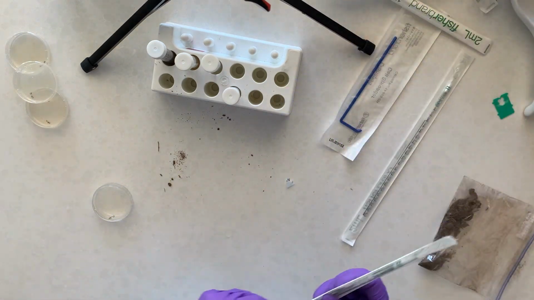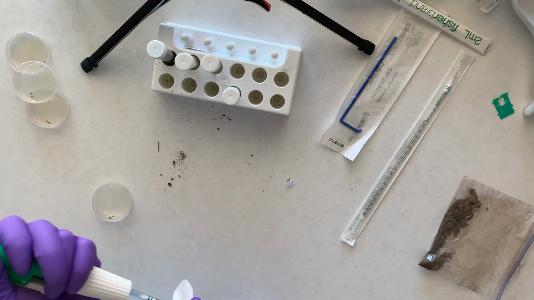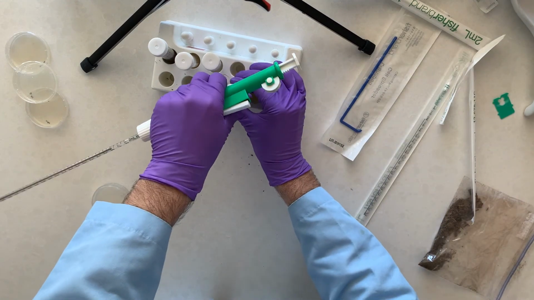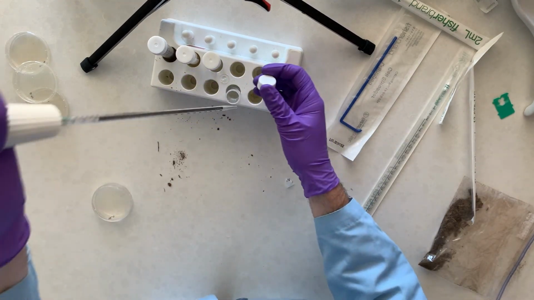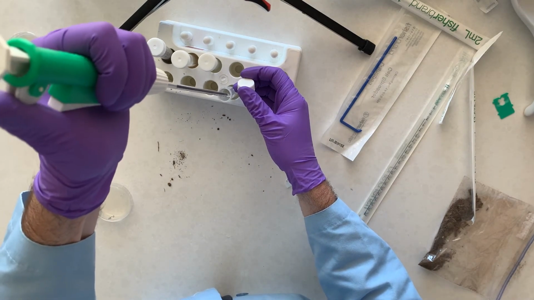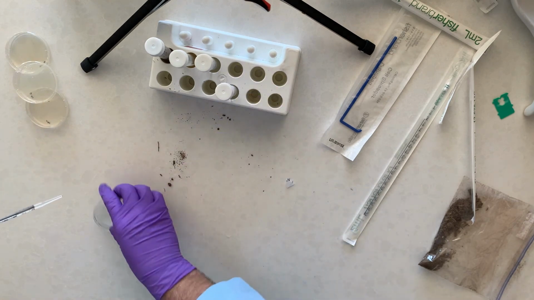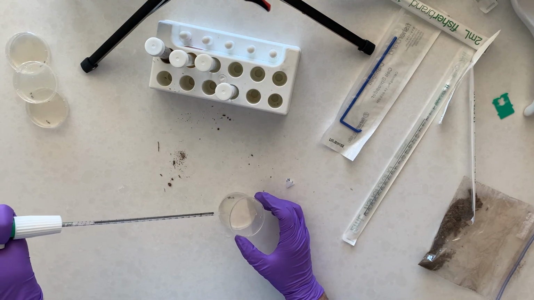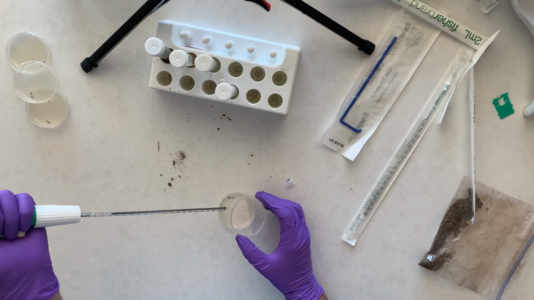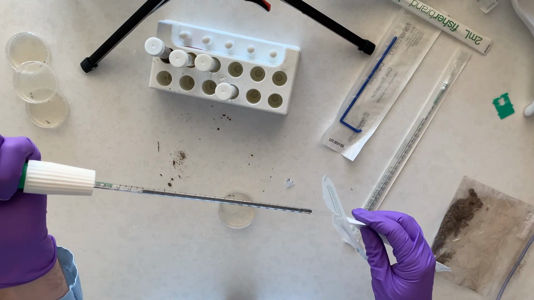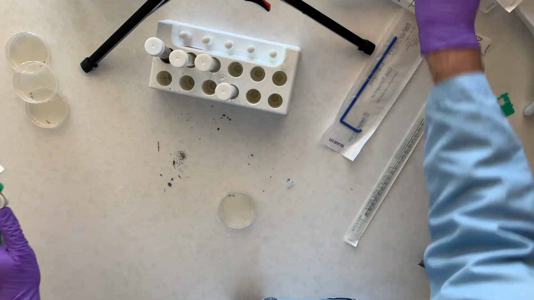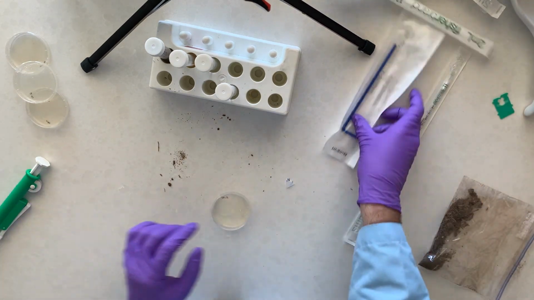And we have one more to do. So this is the final dilution, our 10 to the -3. So again, transferring 0.1 milliliter. And then spreading it.